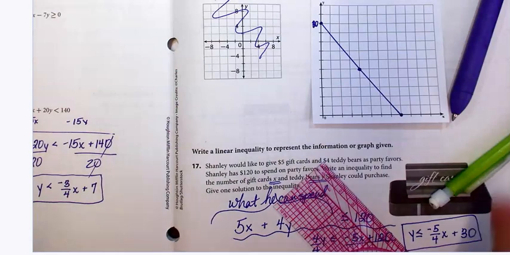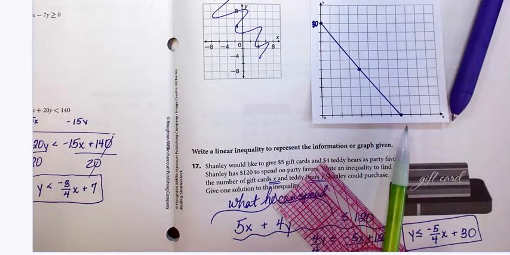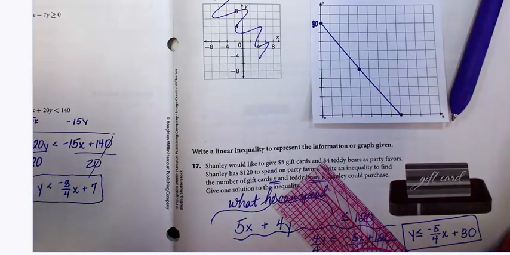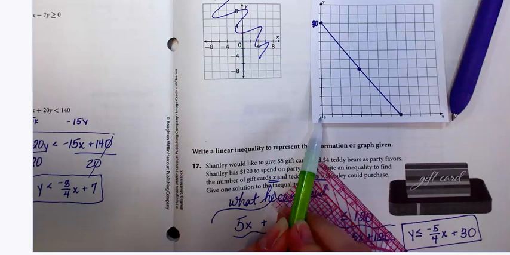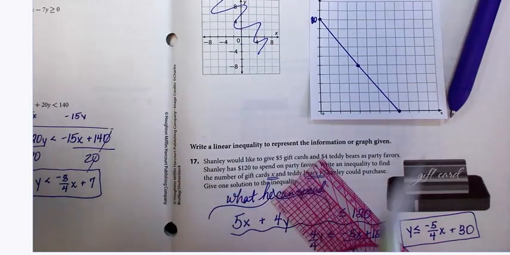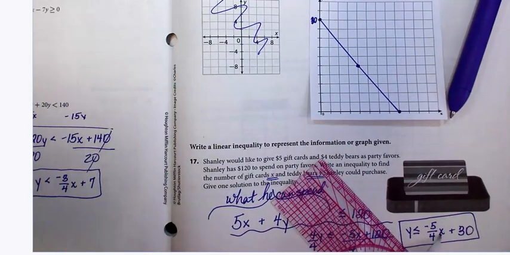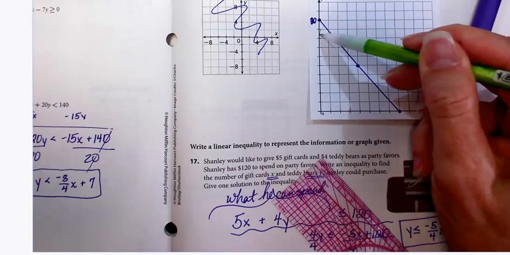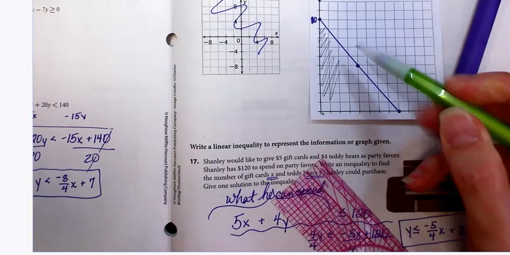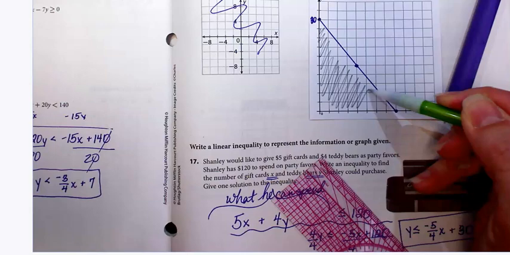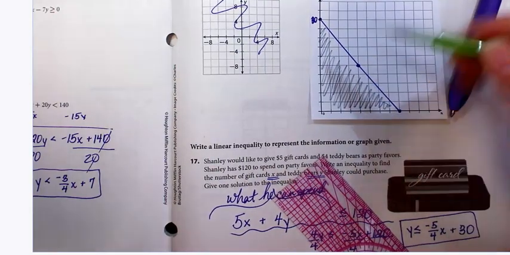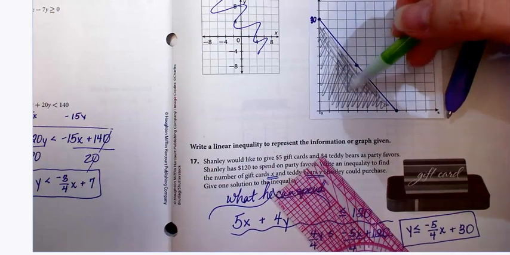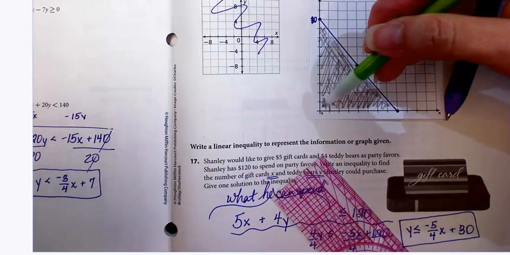Okay, and I actually noticed that I drew a line segment because, again, it doesn't make sense for me to go into negative territory in this situation. I am going to use a checkpoint of 0, 0 still because that's just easy. So if I put a 0 in here and a 0 in here, is 0 less than or equal to 30? Yes. So any ordered pair in the shaded area or on the line will make this inequality true. Okay?